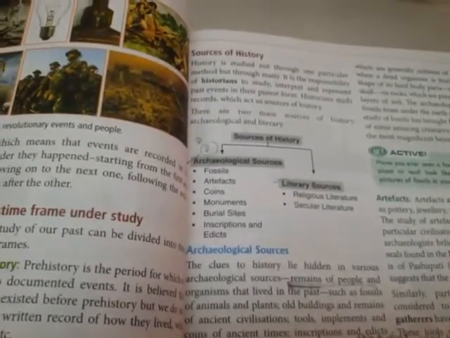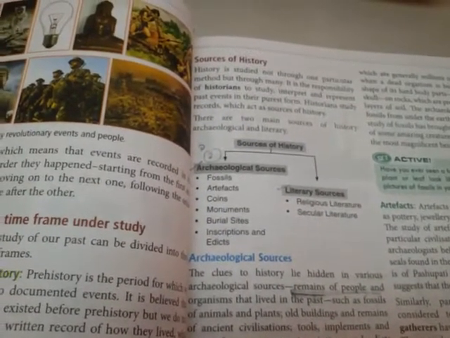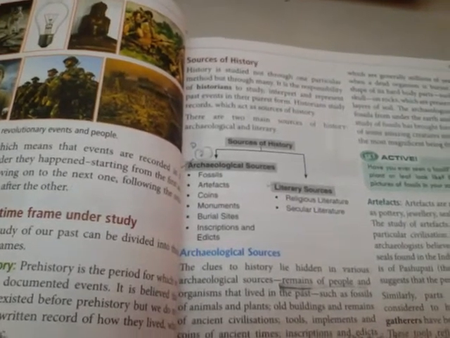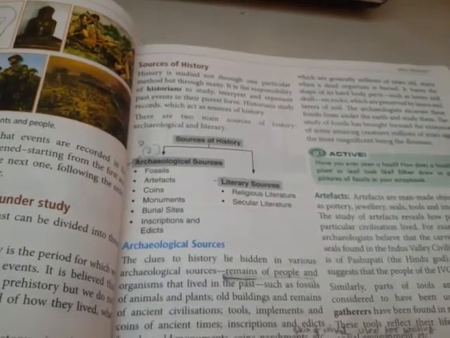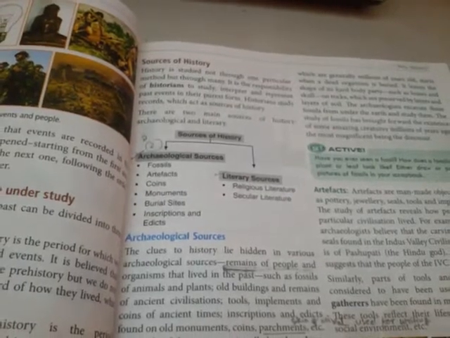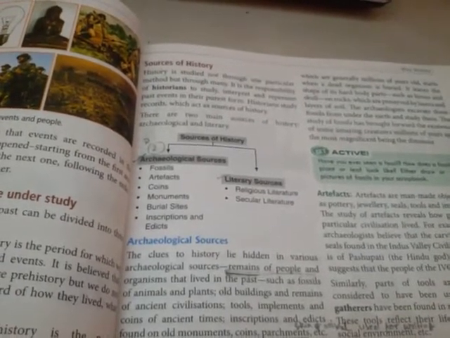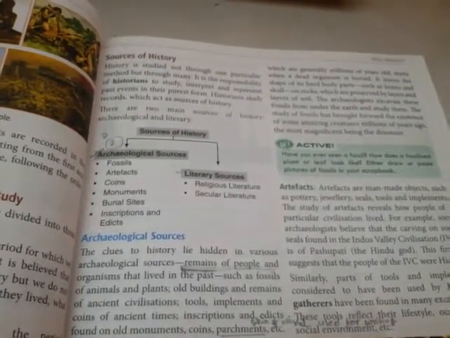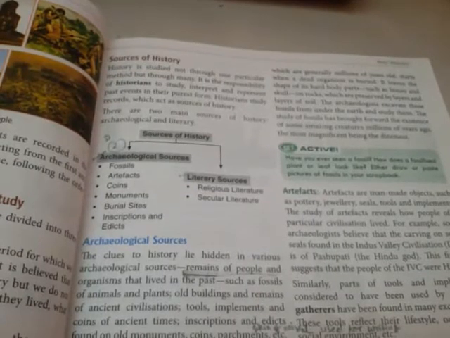Clear? Now come to the sources of history. There are two main sources of history. What are they? Archaeological sources and literary sources. Archaeological sources include fossils, artifacts, coins, monuments, burial sites, inscriptions and edicts. Literary sources are religious literature and secular literature.